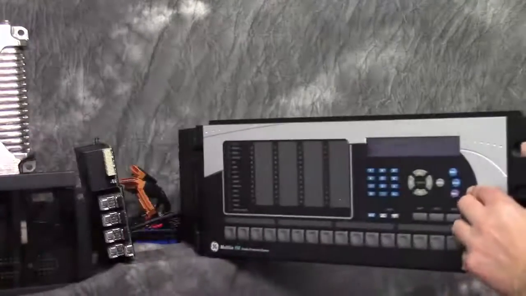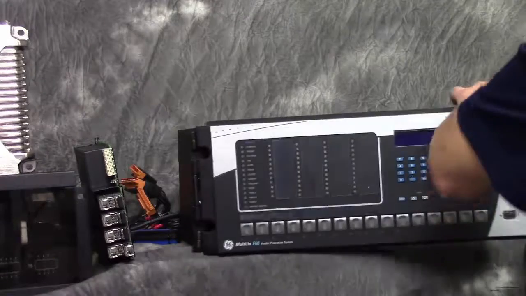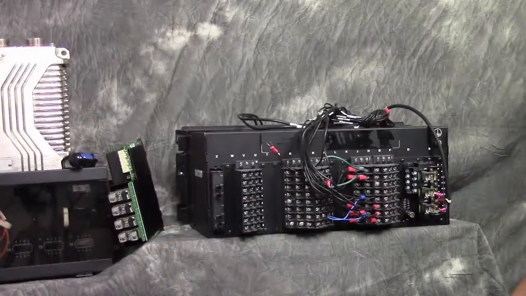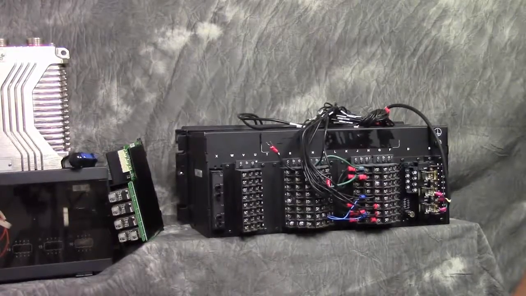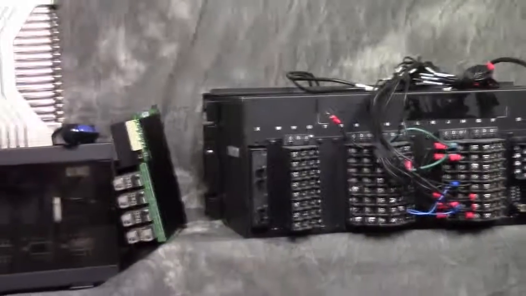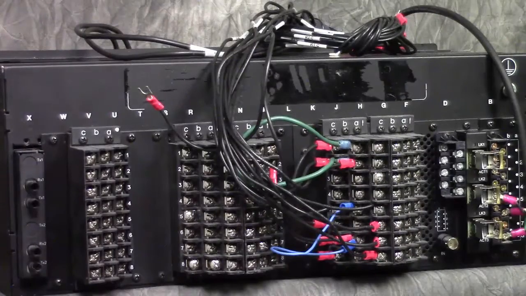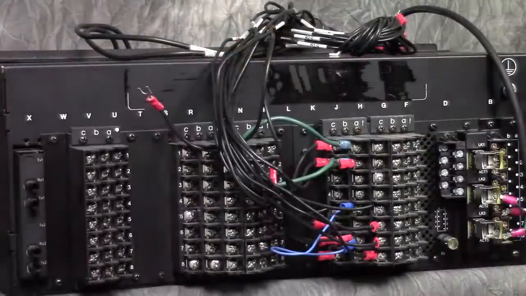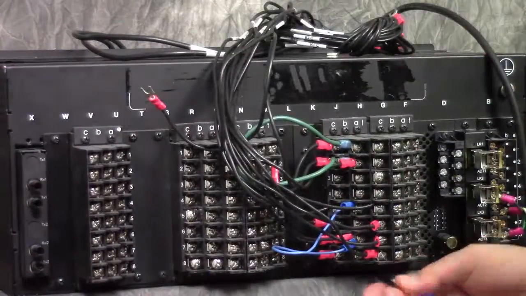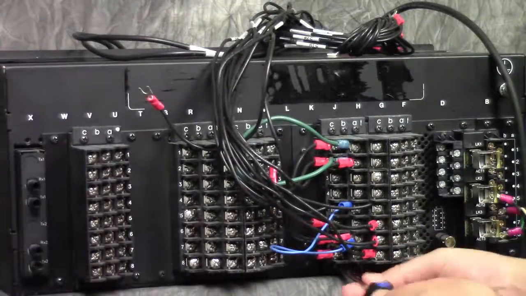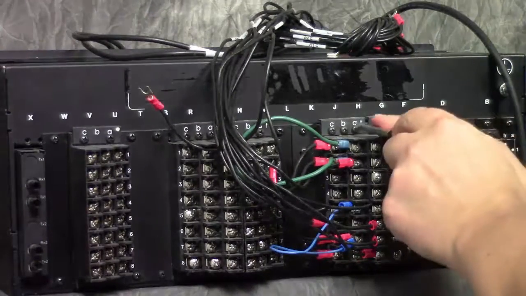From the back, we're going to need to remove the terminal strip off the back. With the relay spun around, we're going to take a look at the back. So we're going to remove the terminal strip off the back. There are 6 screws that are holding this in place. 3 on the bottom and 3 on the top. So I've taken out the bottom 3 screws, and I'm going to work on the top 3.